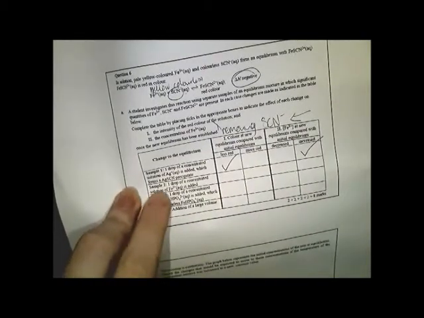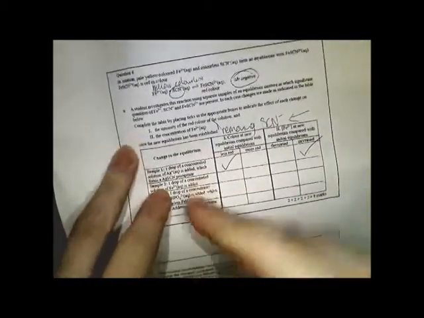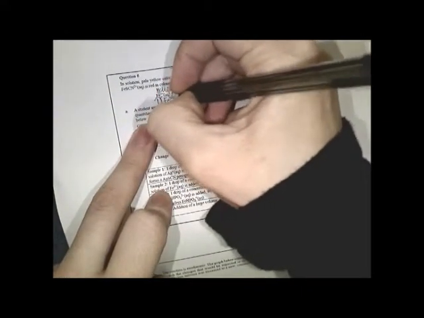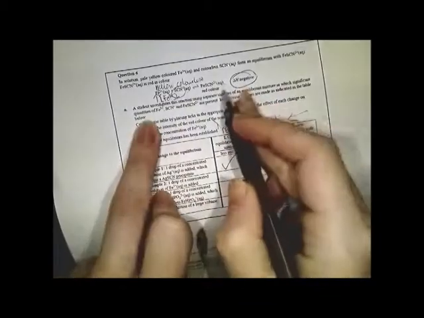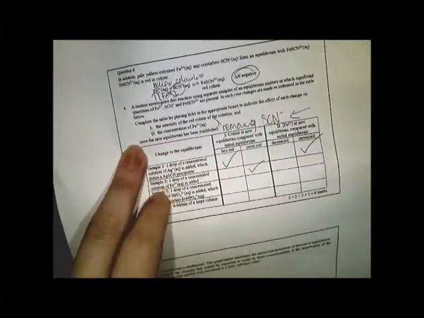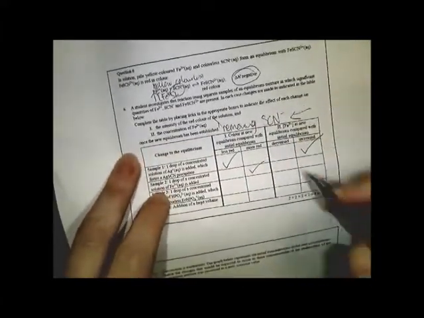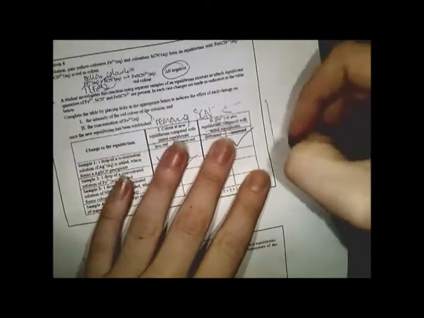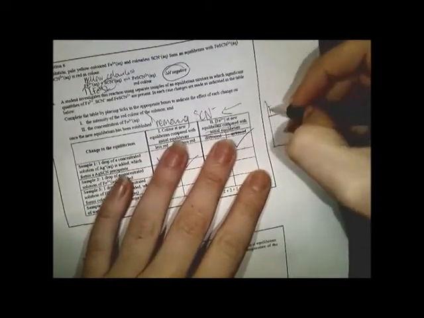Okay, next one, a drop of concentrated solution of Fe3+ is added. So you increase the concentration of Fe3+. What happens is then you shift to the right and we have an increased colour of red, more red. But then have a look at the concentration at new equilibrium compared to initial equilibrium. So let's draw it out. Let's say that this is Fe.